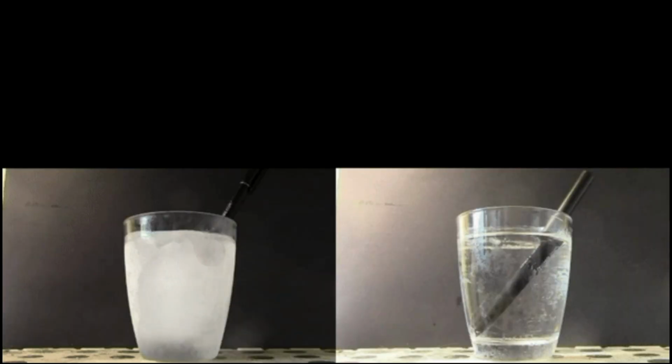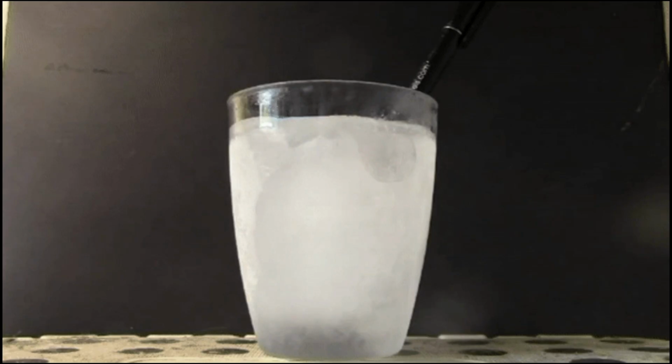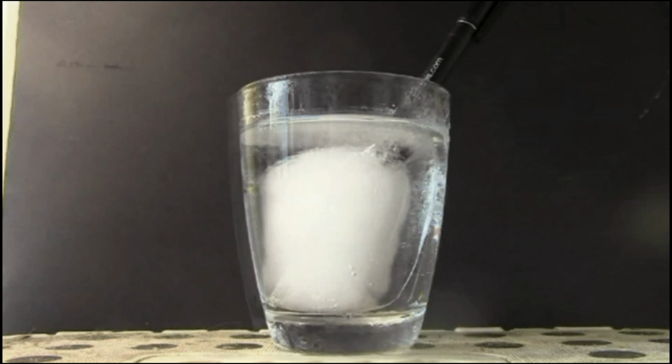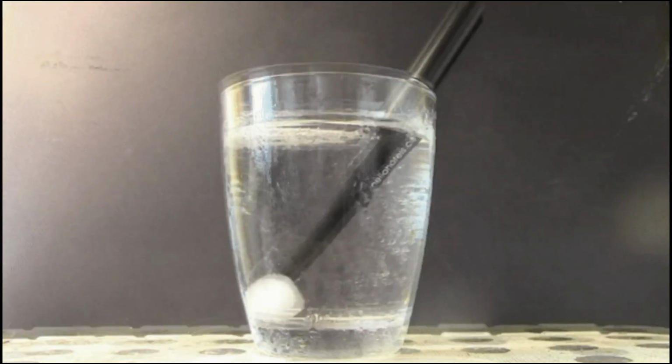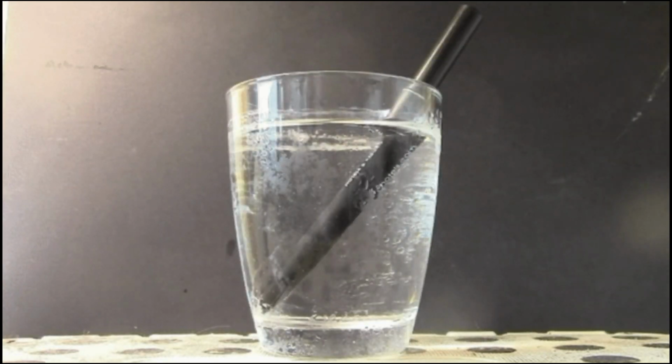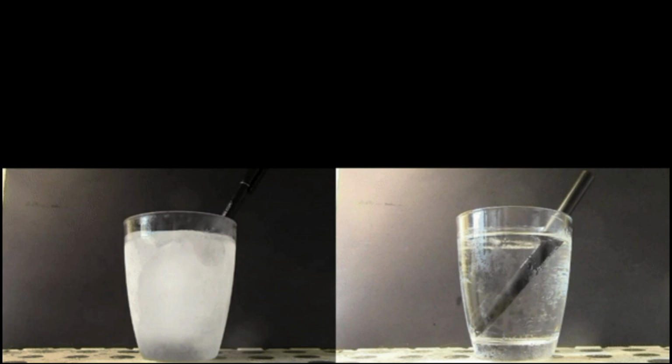The point is that the one on the left is opaque. The one on the right is transparent. We did this with temperature alone. It's the same material. It's the same water. I didn't change the water. All I did was melt whatever was in there, which was ice. And you can see the pen comes into view. Suddenly, what was opaque became transparent. We did this only with temperature.